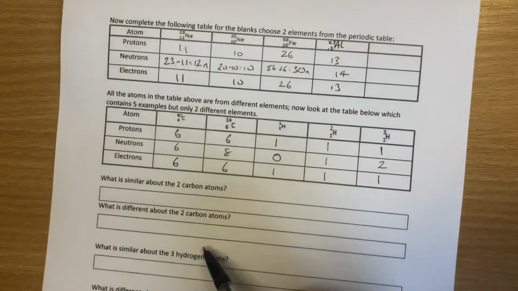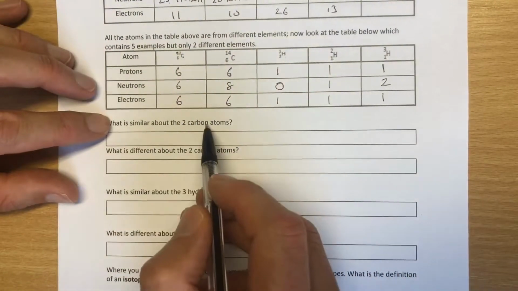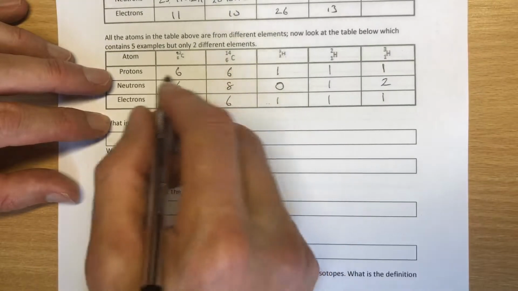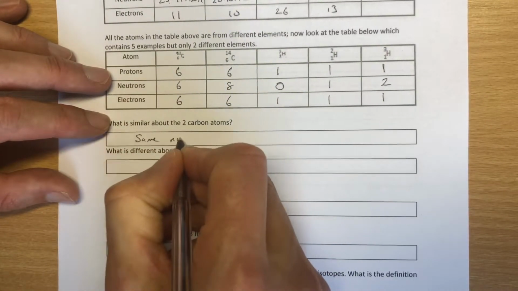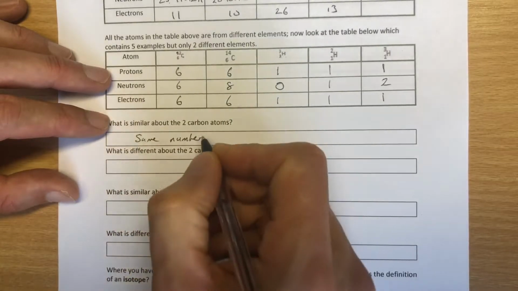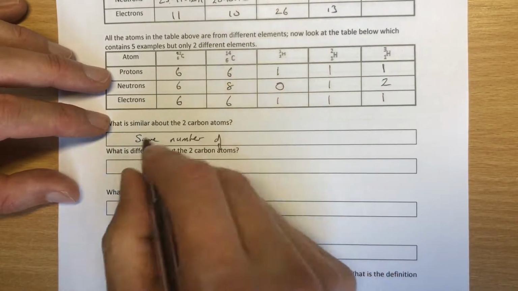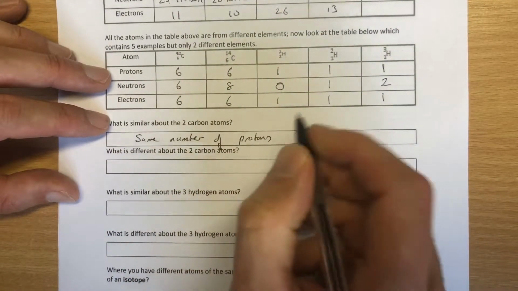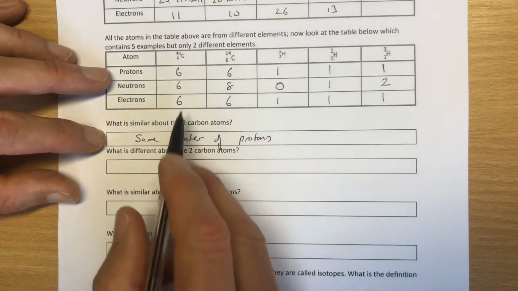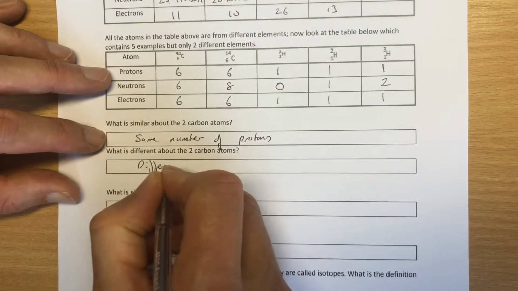So these questions down here now are about what's the same and what's different. Okay, what's similar about the 2 carbon atoms? Well, same number of protons, same number of electrons. Let's just write same number of protons. Because the number of electrons can, of course, change when carbon gets itself involved in a chemical reaction. Same number of protons. Let's write that. What's different about the 2 carbon atoms? Well, the number of neutrons. Different number of neutrons.